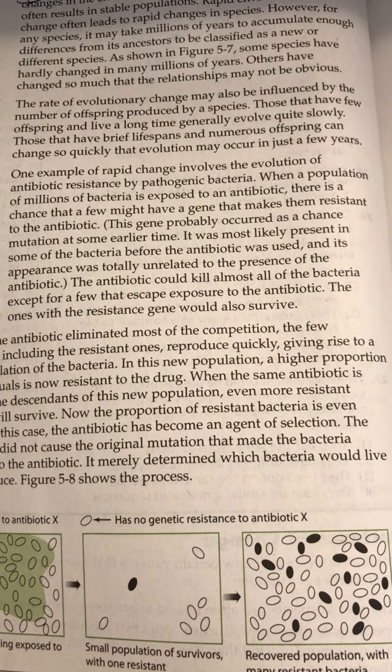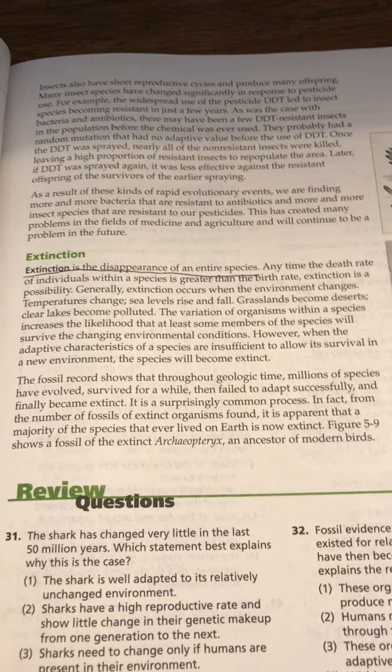Generally, extinction occurs when the environment changes: temperatures change, sea levels rise and fall, grasslands become deserts, clear lakes become polluted. The variation of organisms within a species increases the likelihood that at least some members of the species will survive the changing environment.